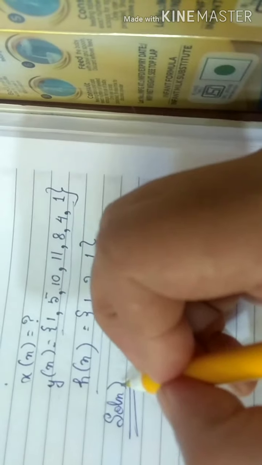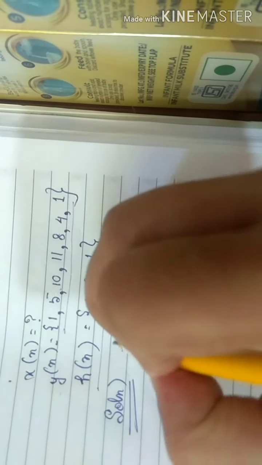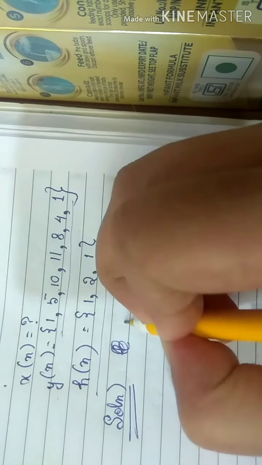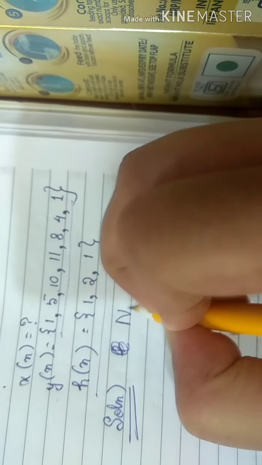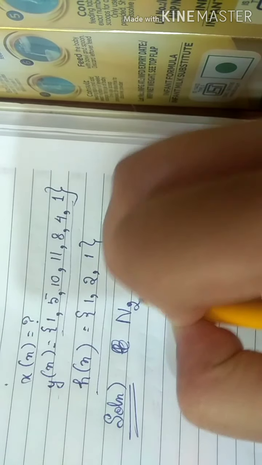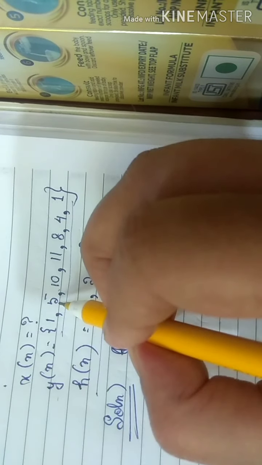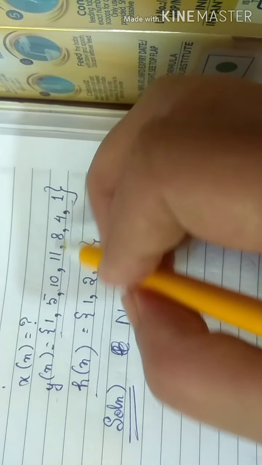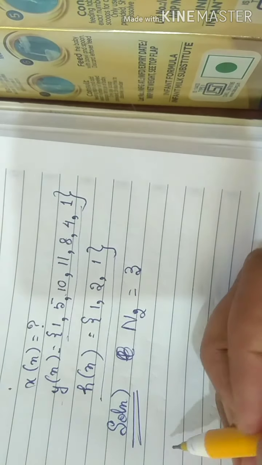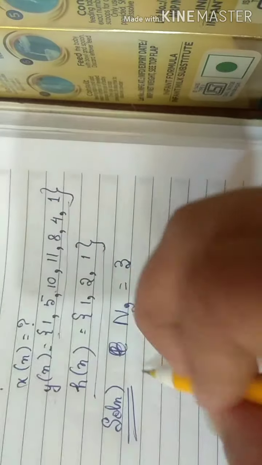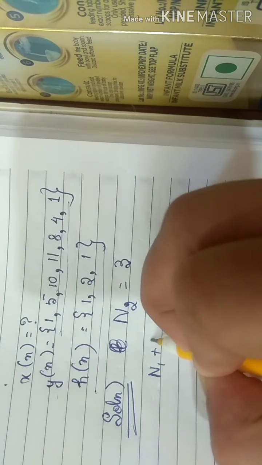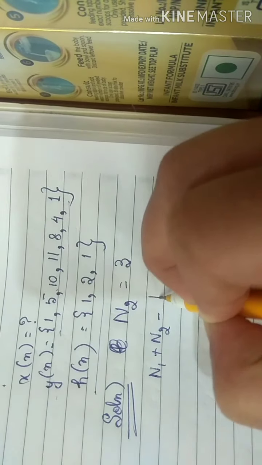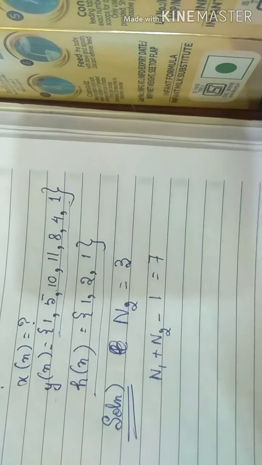Again, for the impulse response h[n], the number of samples, let us say n2, is equal to 3. And for the output sequence, we have a total of 7 samples. So the formula will be n1 plus n2 minus 1 equal to 7.